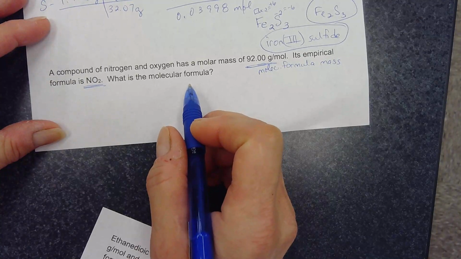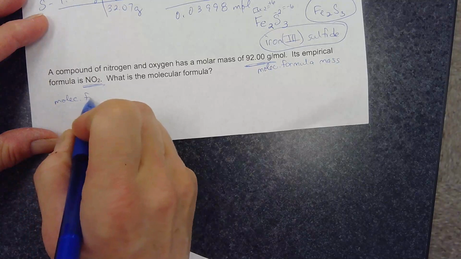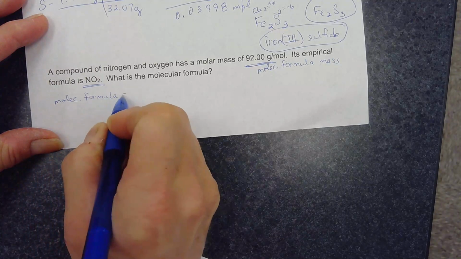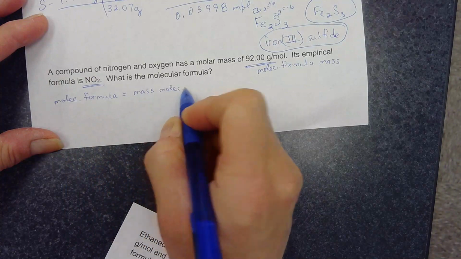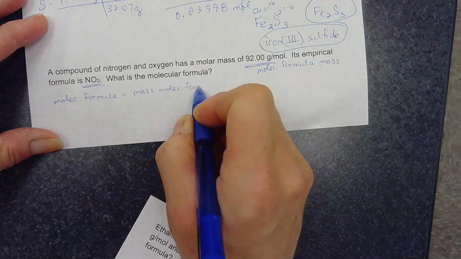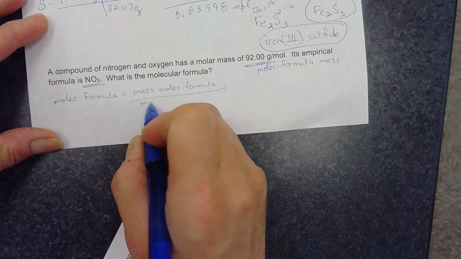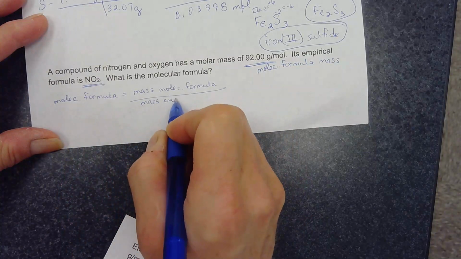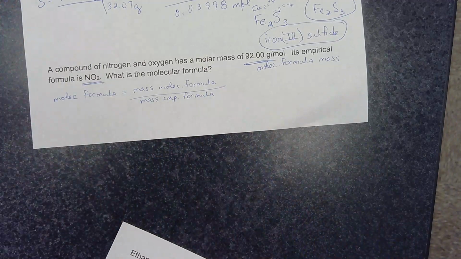So the first thing I would encourage you to do is put molecular formula equals mass of molecular formula divided by mass of empirical formula. That's your formula for calculating molecular formula. That's your equation.